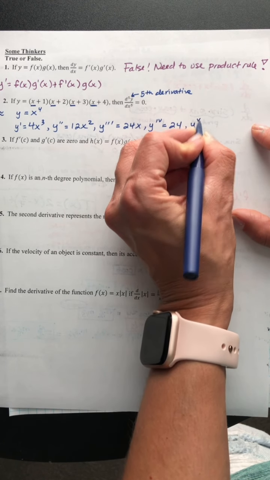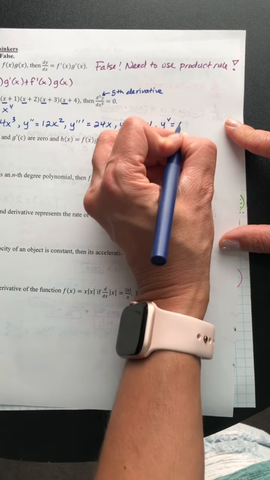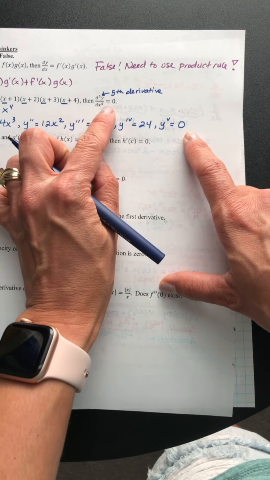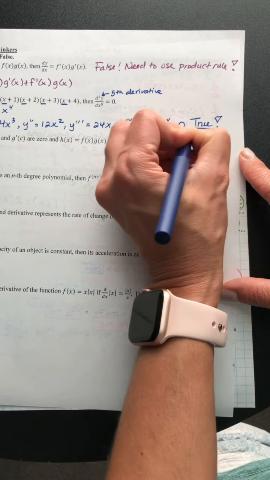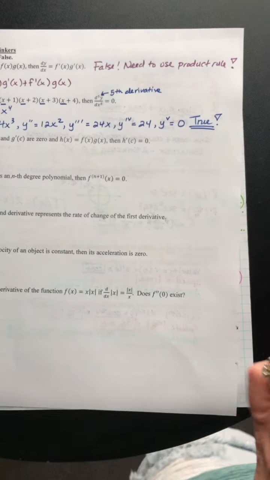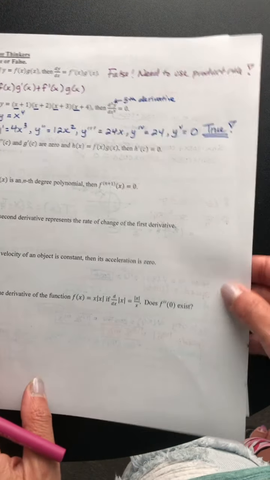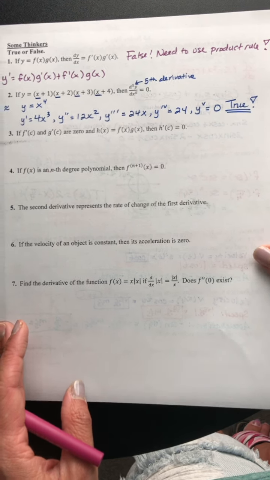And if I were to do a fifth derivative of 24, well, the derivative of a constant is 0. Hey, that was my fifth derivative, and it equals 0. So this is true. How about that? And we didn't even have to multiply it out all the way. You could, and if you want to still do that to see if it still works, you totally can. It's still going to equal 0, though.